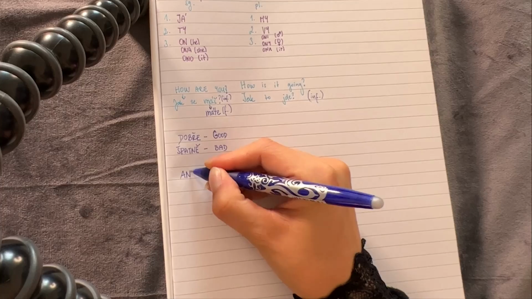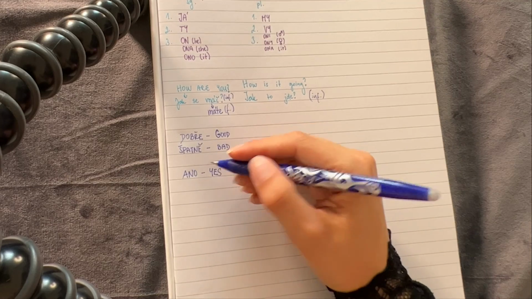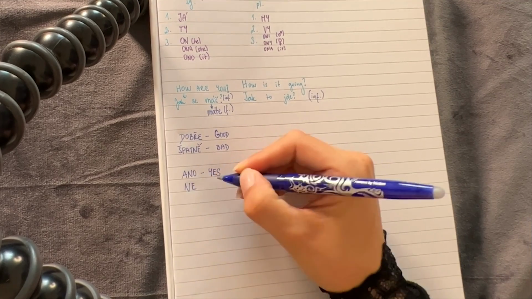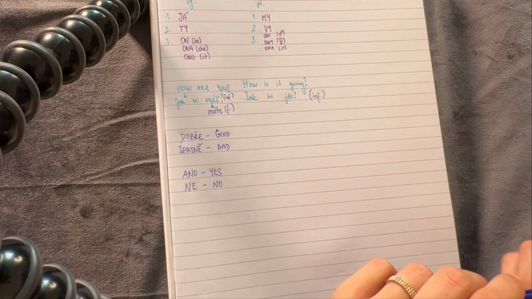Now, let's go to absolute basics, which is yes and no. Ano. Ne. You can use again ano, which looks like this and stands for yes, and ne, which stands for no. Yes, ano, no, ne.